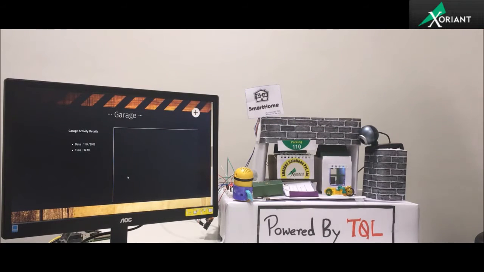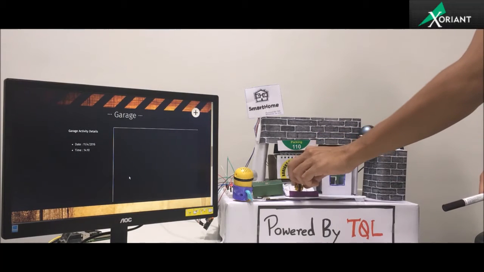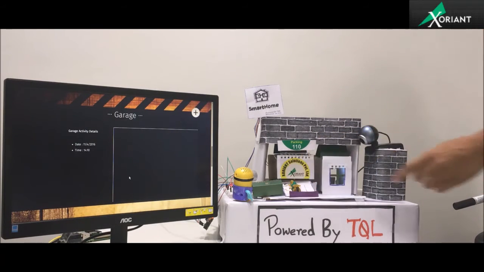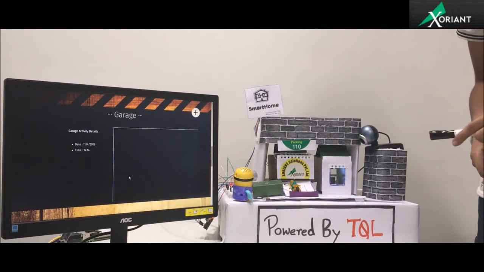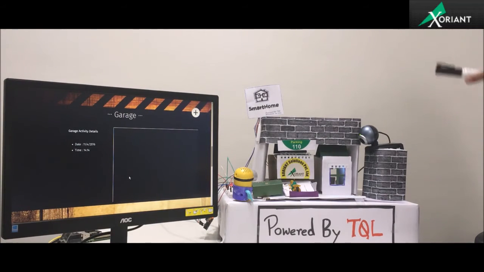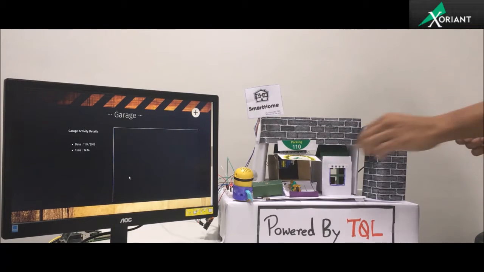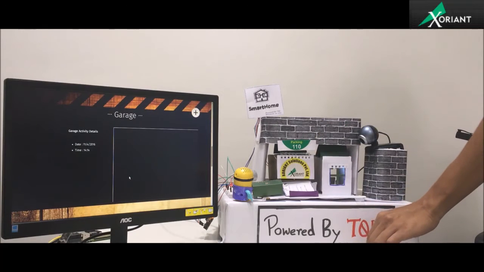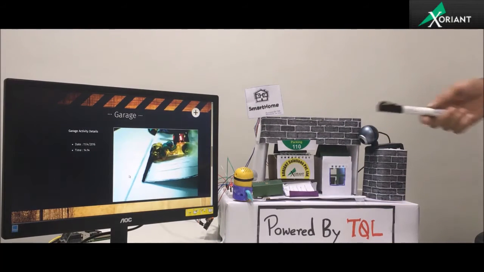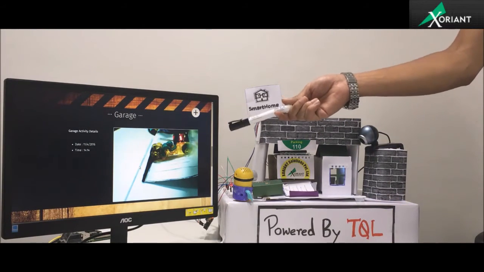So let's simulate it. Whenever any vehicle enters your garage, the proximity sensor, which is outside your garage door, will detect the vehicle and then it will click the image. Once the image is clicked, the garage door will open, the vehicle will go inside the garage and then the door will close. And you can see the changed image on our UI also.